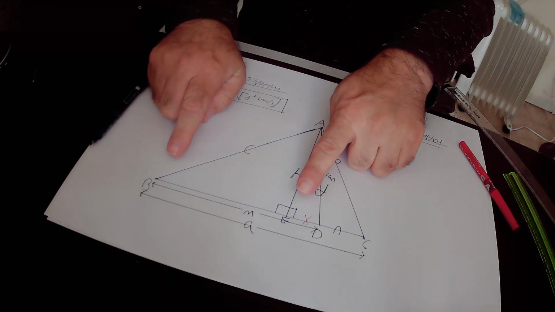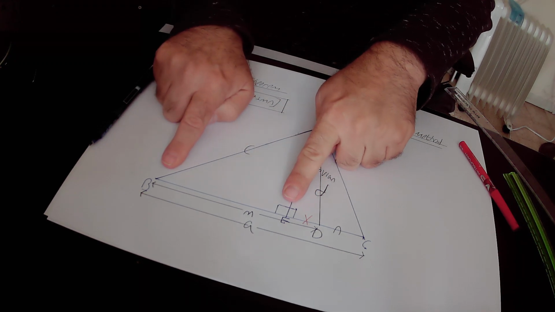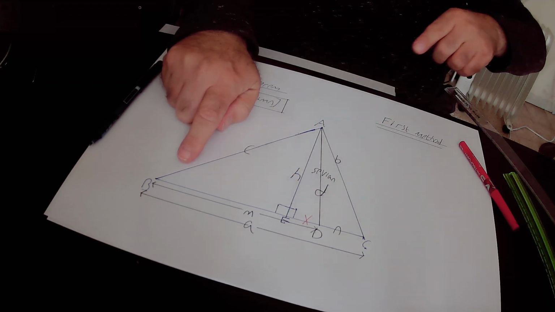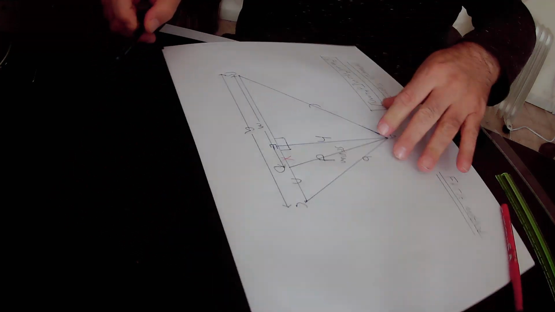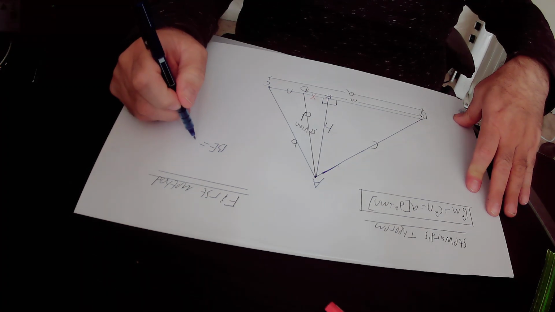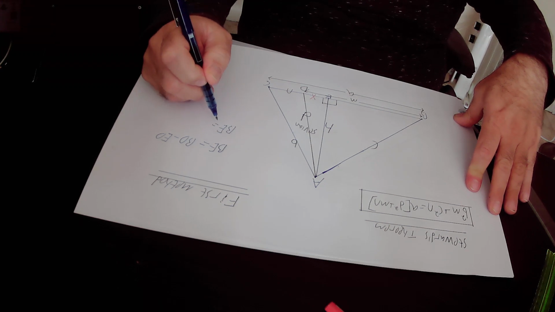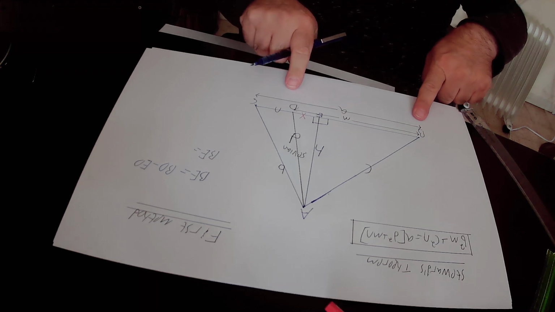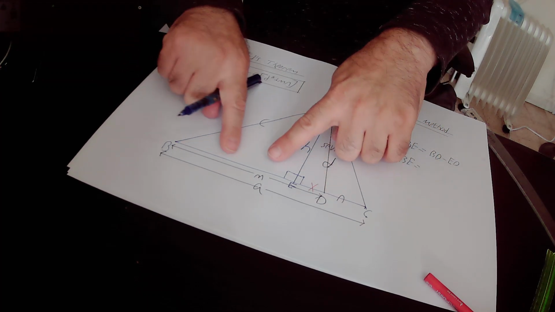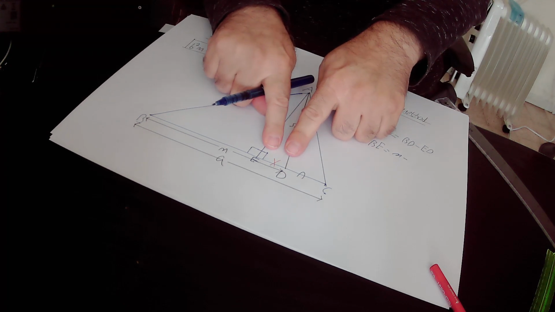And what is the length of line segment BE? From the drawing it is very easy to see that the length of line segment BE is equal to BD minus ED. I will write it down. BE equals BD minus ED. Here BD equals m units in its length, so we substitute BD by m, minus ED. ED equals x according to our definition, so we substitute ED by x.